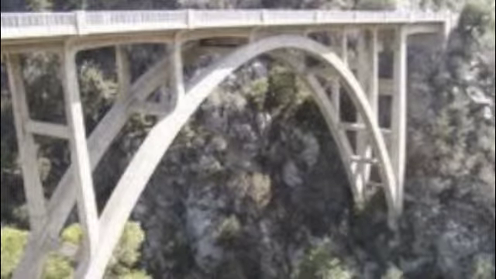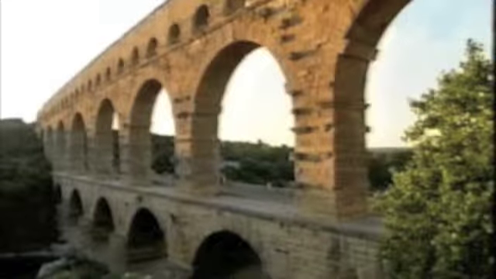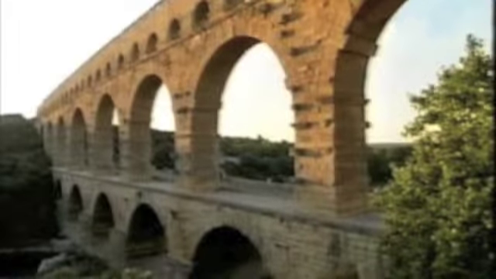The compression and tension are handled by the transfer of the weight of the bridge and its loads into a horizontal thrust restrained by the abutments at either side. An example of this is the stone arch bridge.